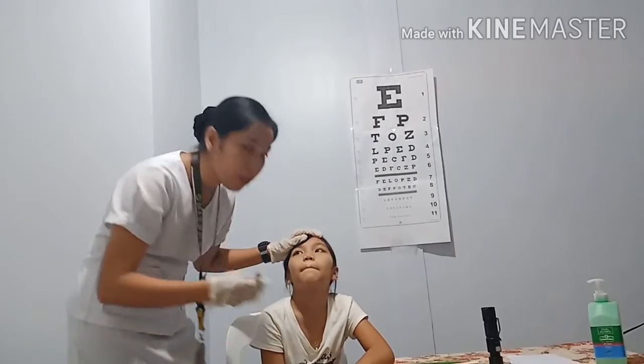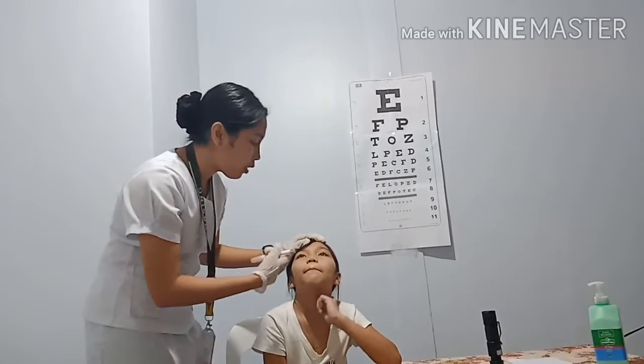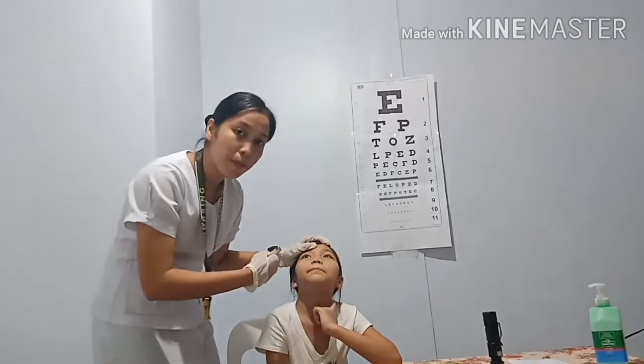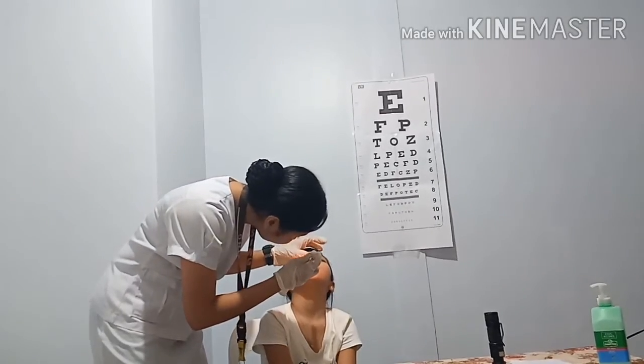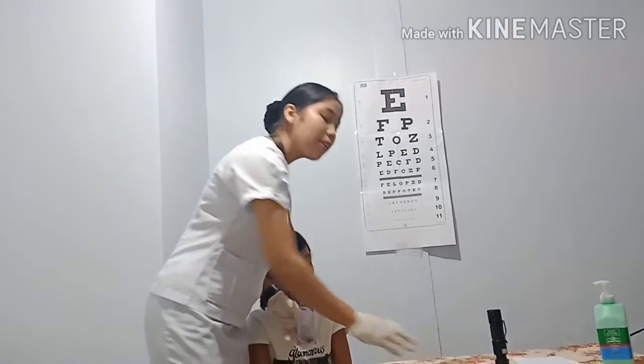And aside from that, we need also to inspect the nasal septum between the nasal chambers. So the nasal septum is intact in the midline between the nasal chambers. And lastly, we need to palpate the four nasal sinuses for the presence of tenderness.